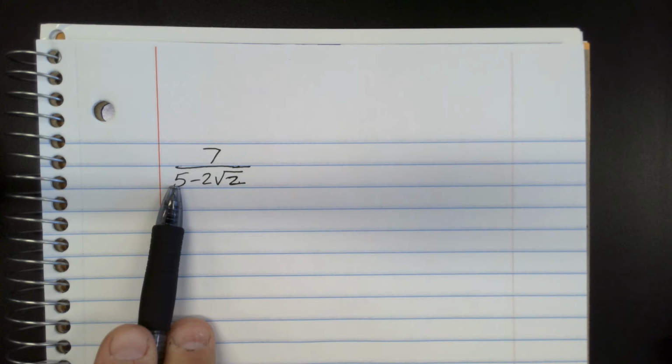Okay. Now the issue with this problem right here is that the root's in the bottom. That's the whole issue. So we have to get rid of it. Now we can't just times the bottom by square root of 2 because that wouldn't get rid of it; it would leave it in the bottom. What we have to do because it's a binomial in the bottom is you have to times the top and the bottom by the conjugate.